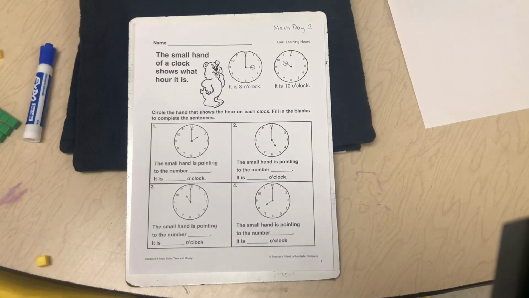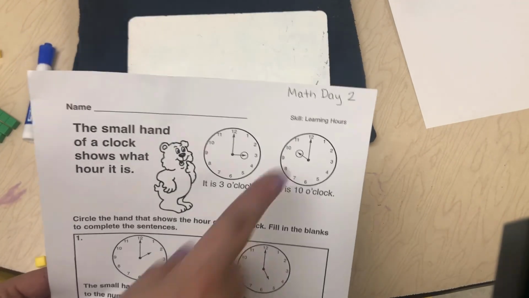This is your math day 2 activity. Keep in mind that this is totally optional. This is something that you can do if you would like to get some extra practice with your clocks. You see in the top corner, it will say math day 2 right there.